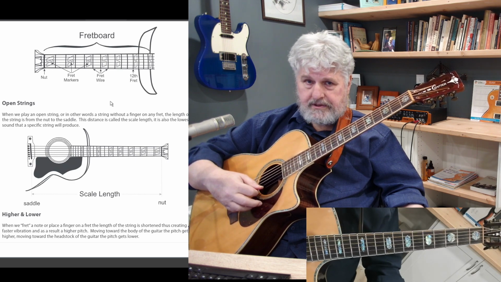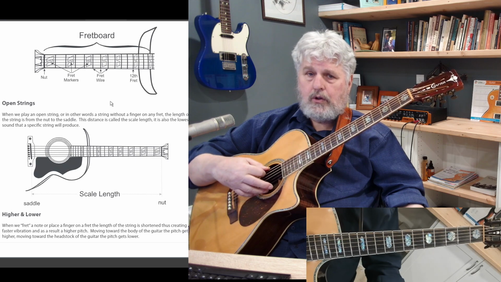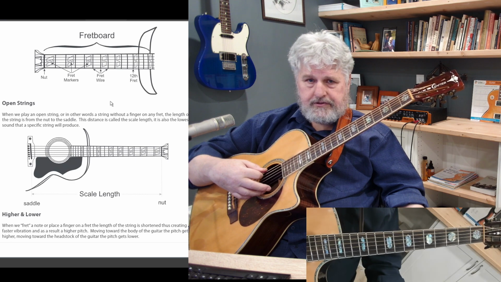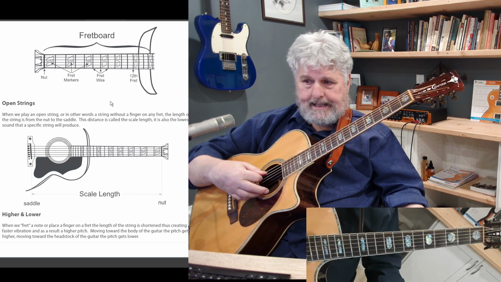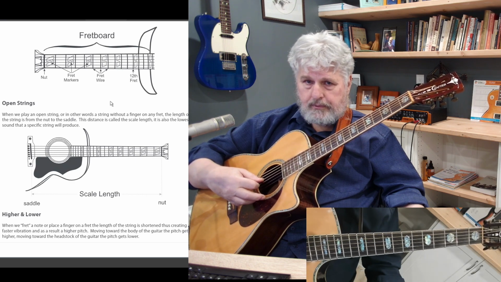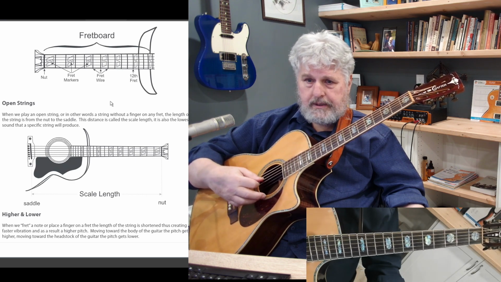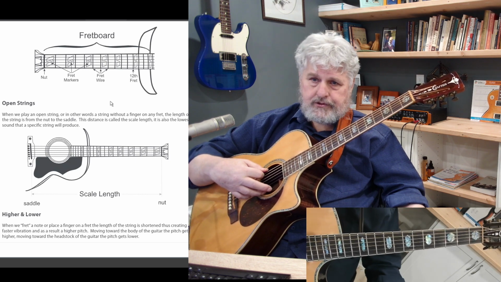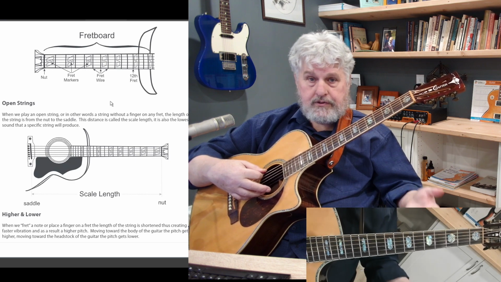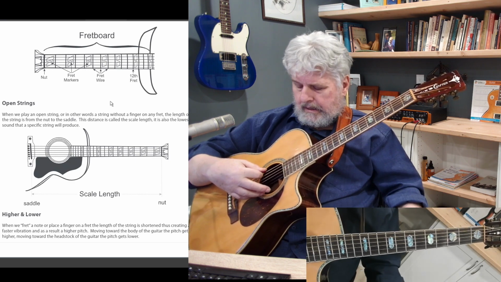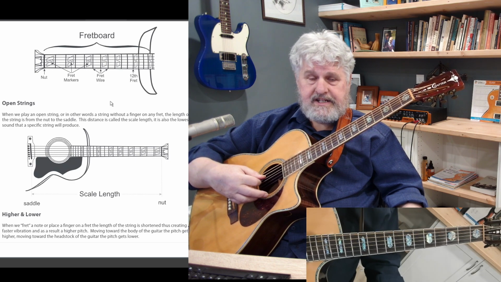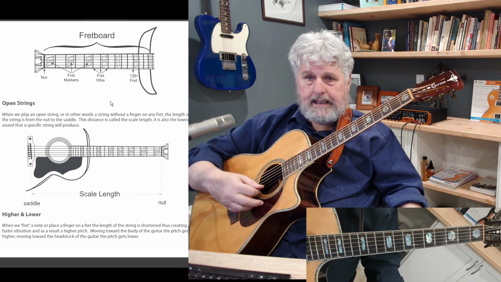So this is a high E, and this is a low E. Now you'll notice that the low E string is the thickest string, moving to the A string, which is less thick, moving to the D, which is less thick, and so on, progressively upward. So each of these strings is a different gauge or a different diameter, and because of that, they're each a different pitch. Each of these strings obviously has a name: E, A, D, G, B, and E.